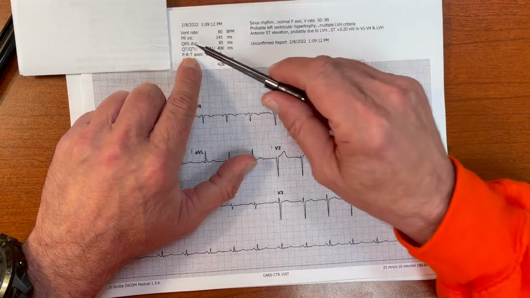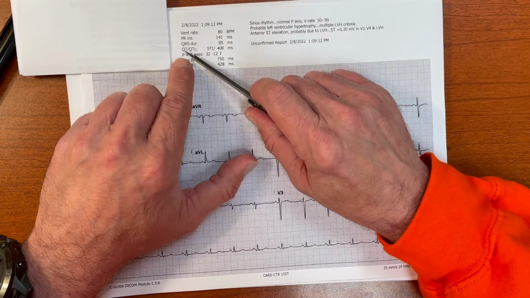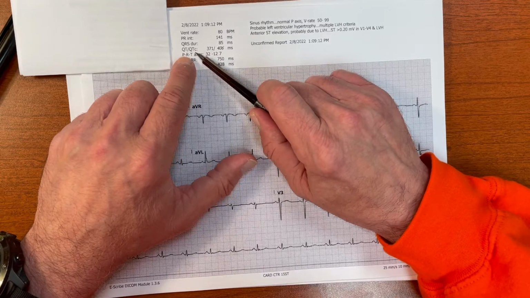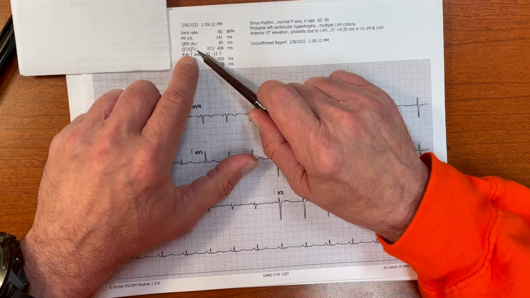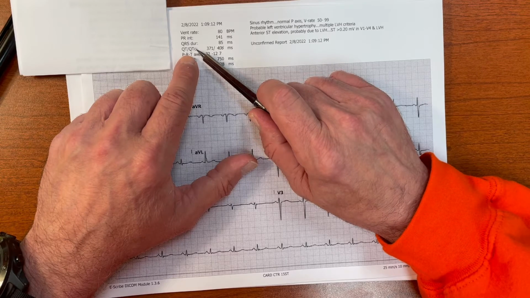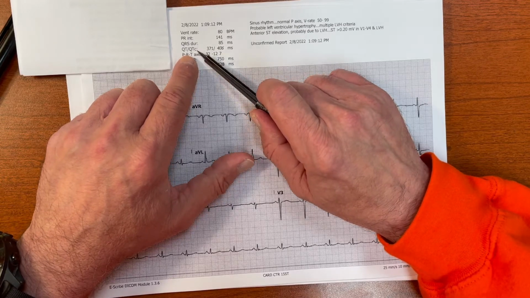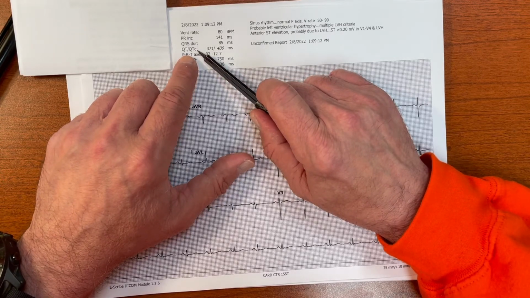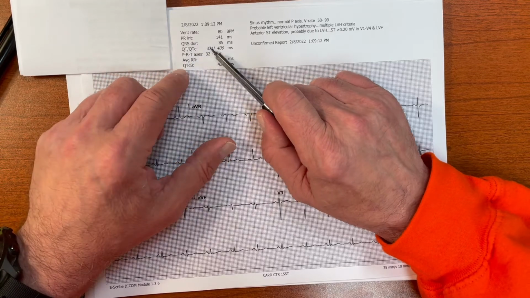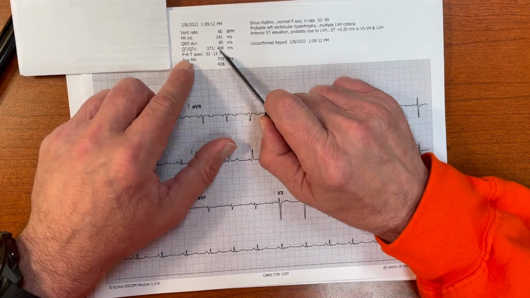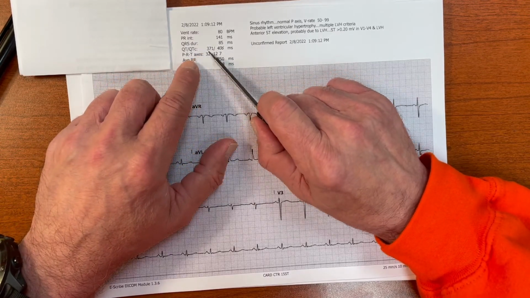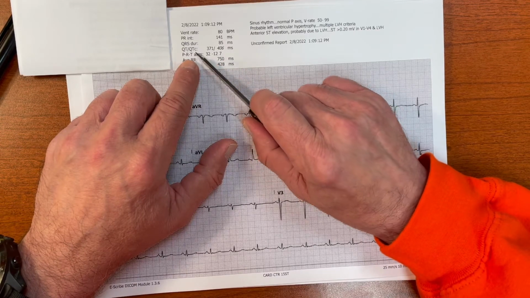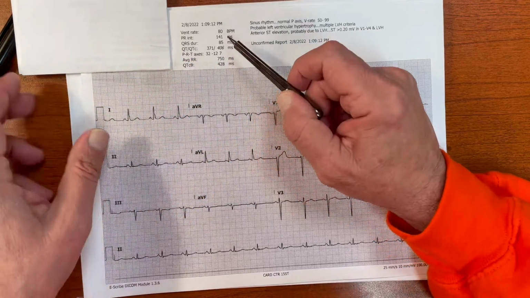We're measuring a QT. What is a QTC? It's a corrected QT for heart rate. The QT normally gets longer at slow heart rates and shorter with fast heart rates, so you have to correct it for heart rate. Notice how it differs here. The computer measures 371, but when you correct it for heart rate, it's 406.